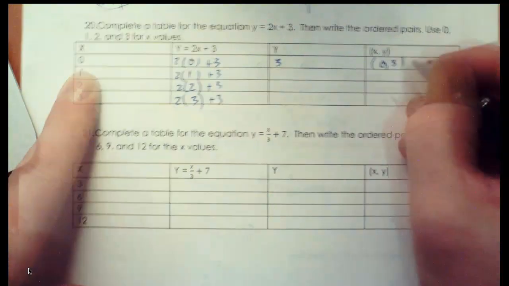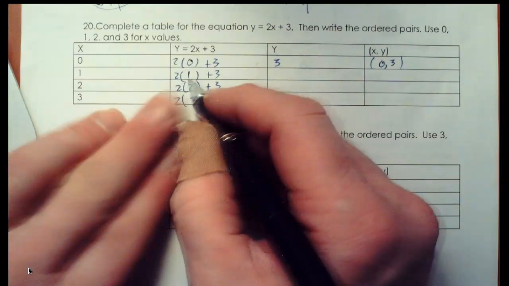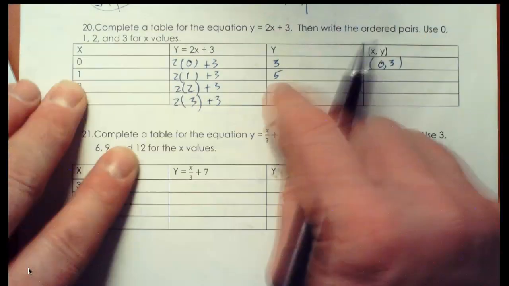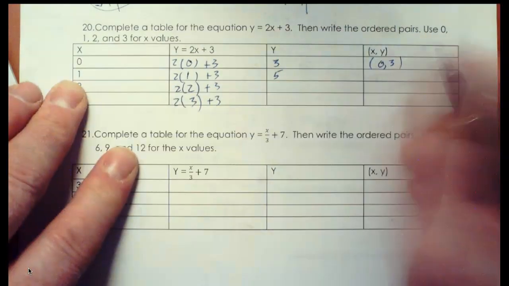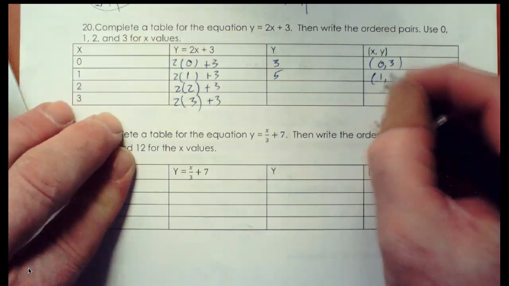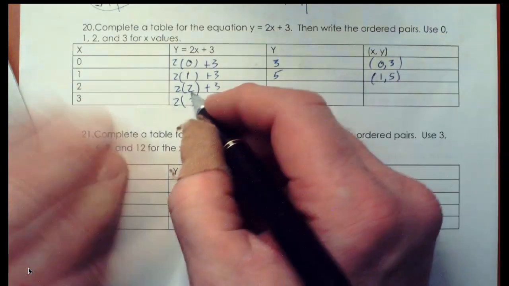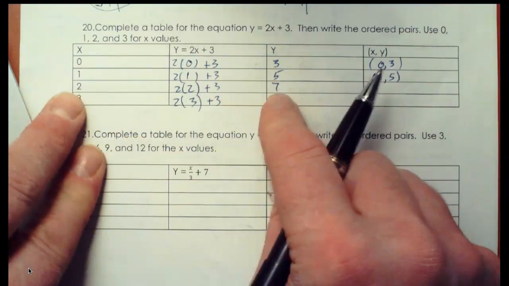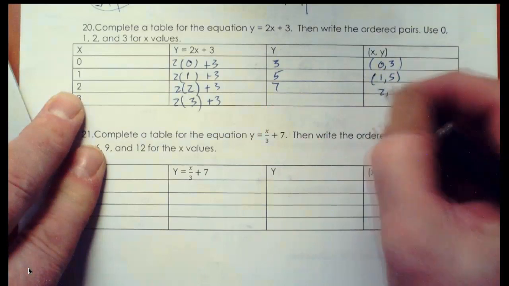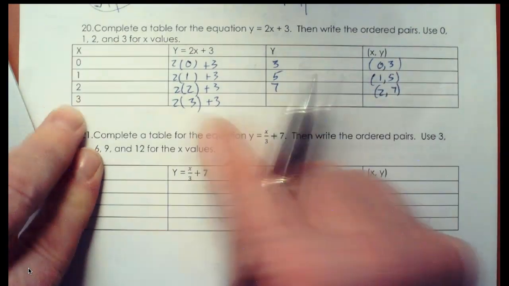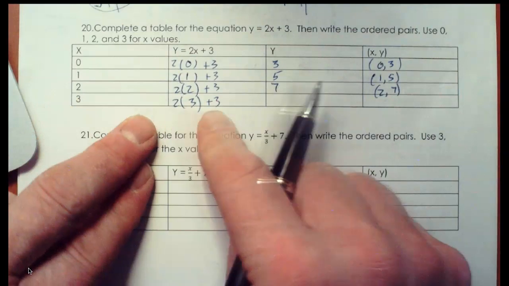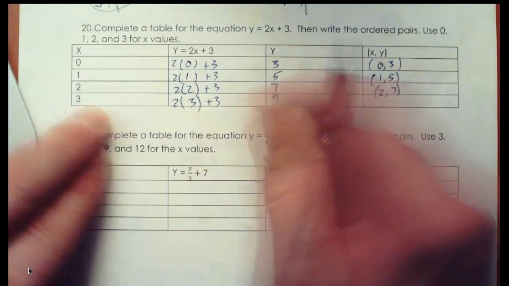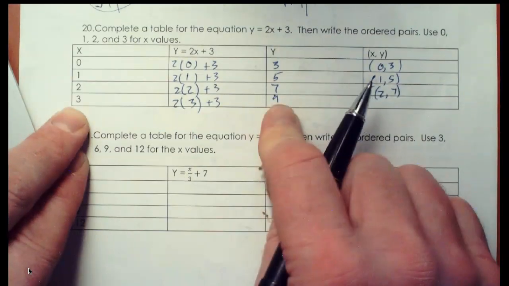Put in parentheses. 2 times 1 is 2, plus 3 is 5. So my next ordered pair then is 1, 5. Okay, 2 times 2 is 4, plus 3 is 7. And here's my next ordered pair, 2, 7. And we've got 2 times 3 is 6. Plus 3 is 9. And we can take a look at that last ordered pair, 3, 9.